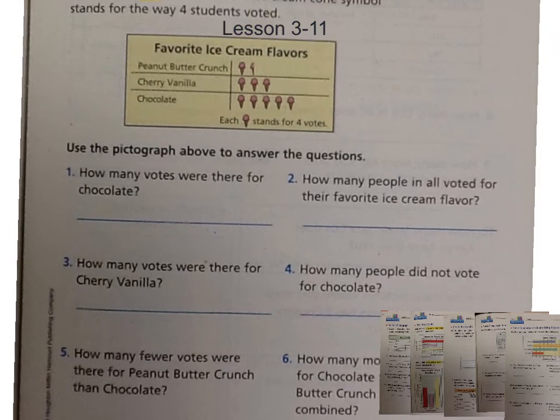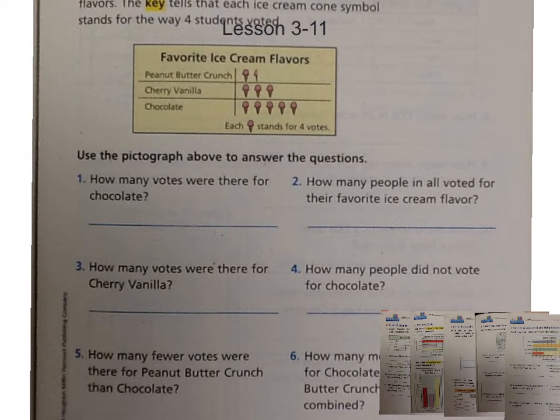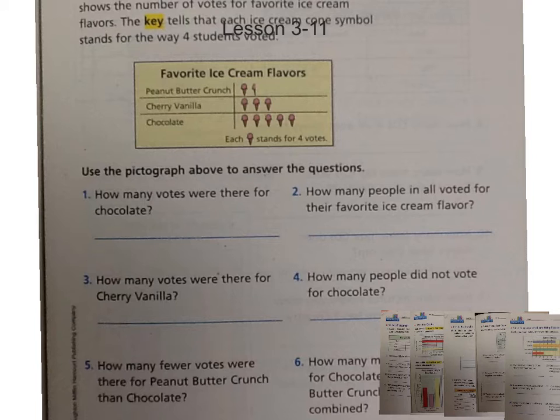It says use the pictograph above to answer the questions. How many votes were there for chocolate? Okay, so the chocolate votes, there were 1, 2, 3, 4, 5 cones, and each cone represents 4. So there were 20 votes.